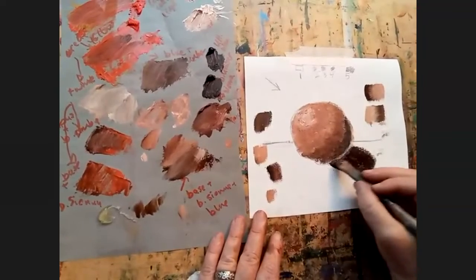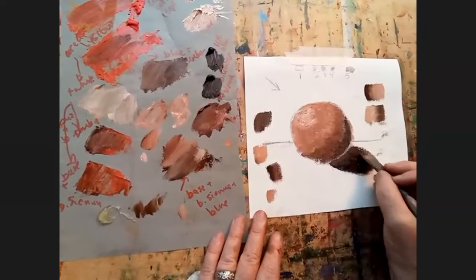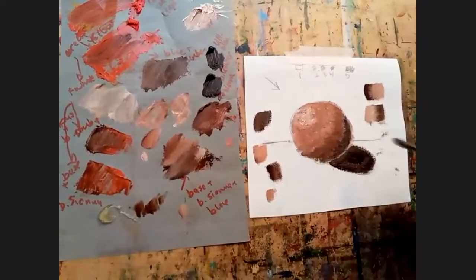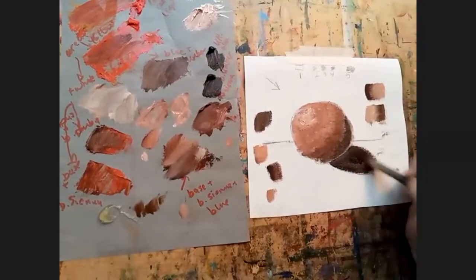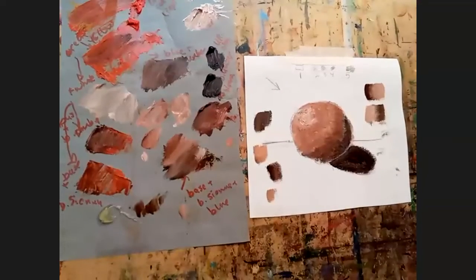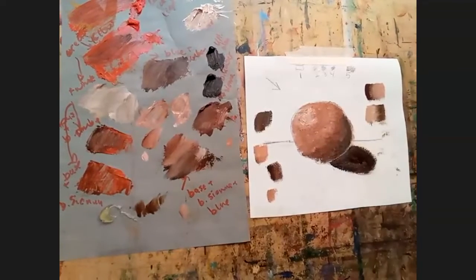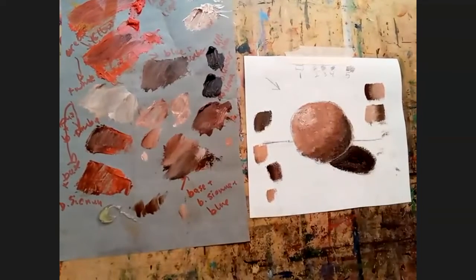And then this is a pretty hard edge here, actually. You don't have to blend this, because this is the object, and this is the cast shadow, which is separate from the object. So that's what you're going for, a transition from light to medium to dark.